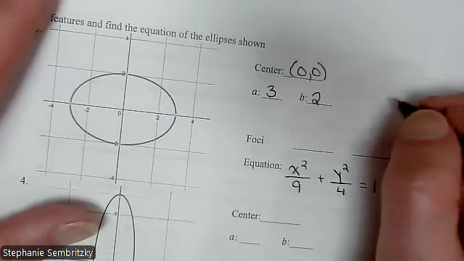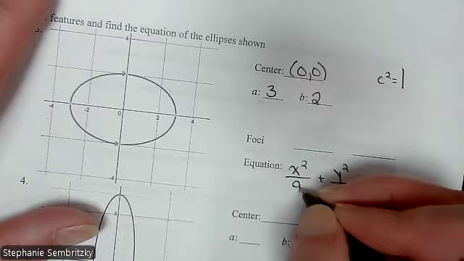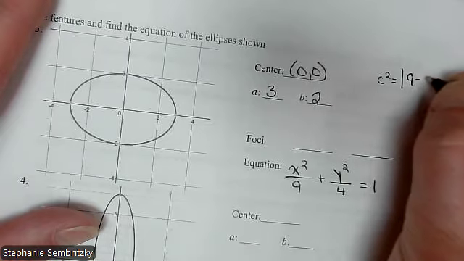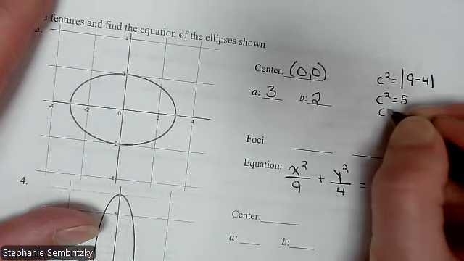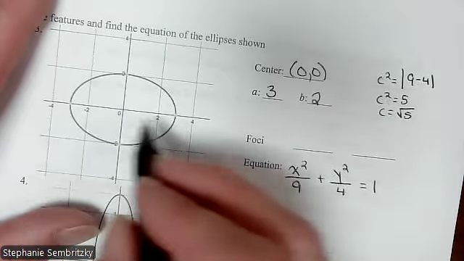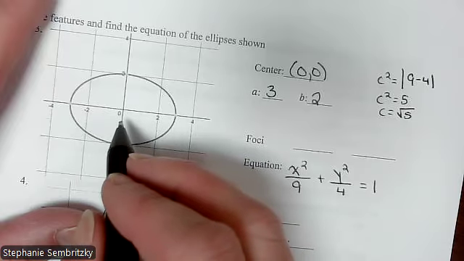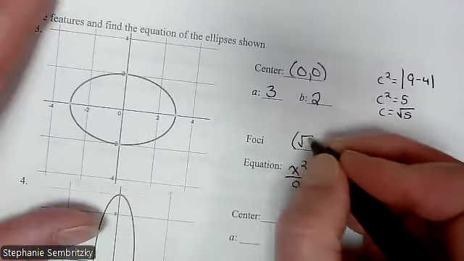Let's see if we can find our foci. C squared would equal the absolute value of a squared minus b squared. So c squared equals 5. And let's see, it's longer horizontally, so we're going to go right square root of 5 and left square root of 5.